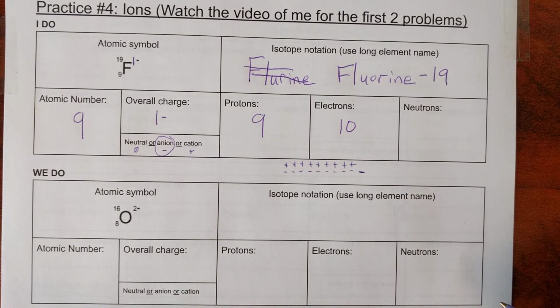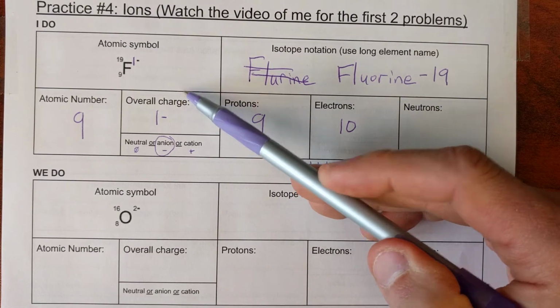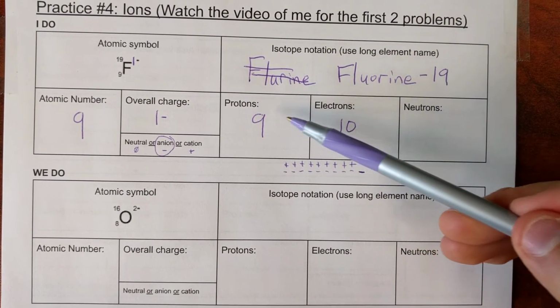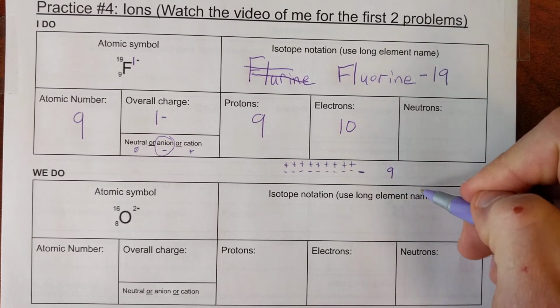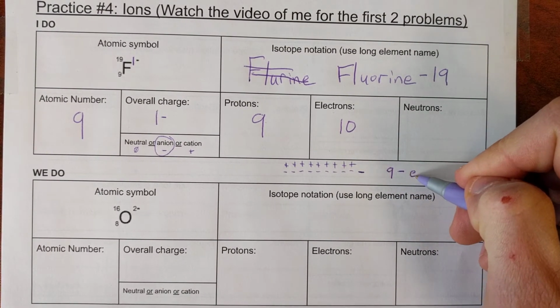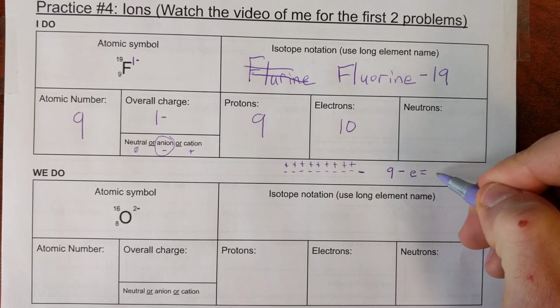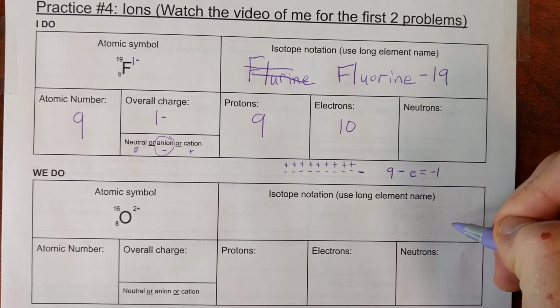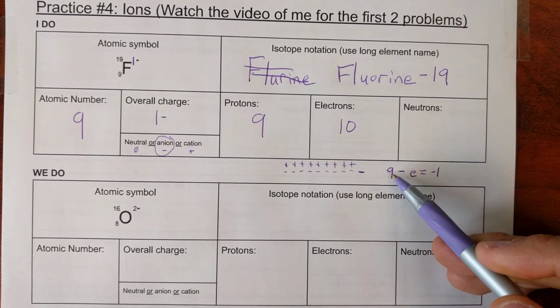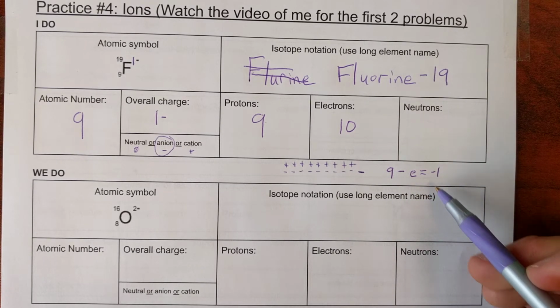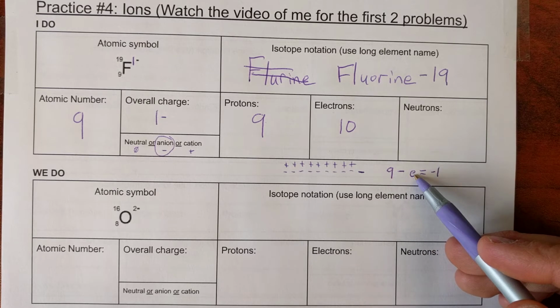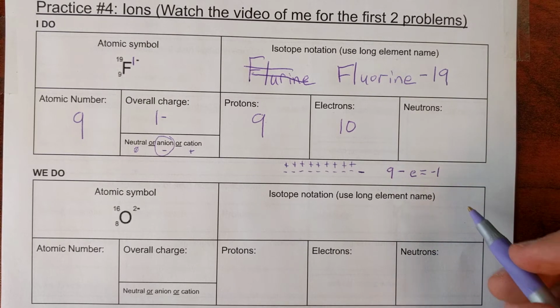The other way of doing this mathematically is that the overall charge equals protons minus electrons. So you know you have 9 protons, minus how many electrons in order to get to a negative 1? Well, 9 minus 9 would equal 0. I need to go to negative 1. So 9 minus 10 would get me to -1.